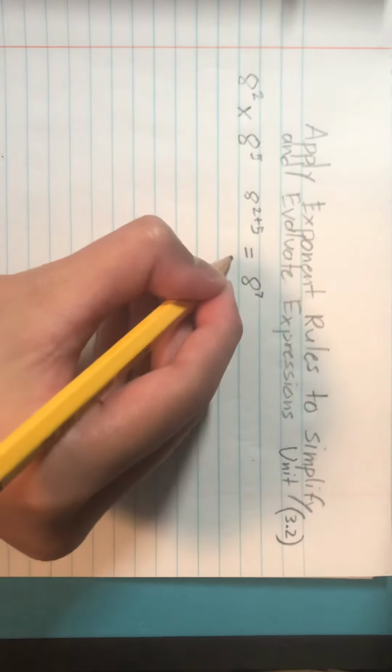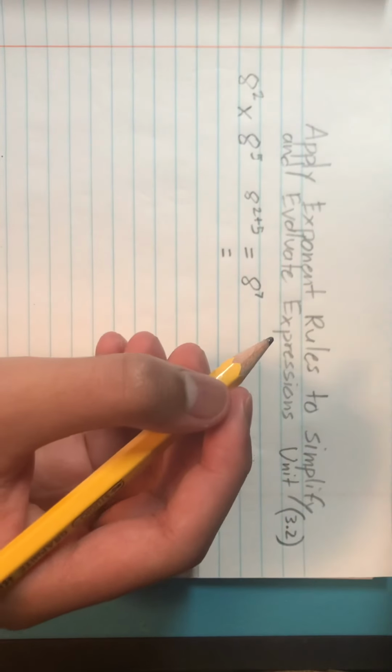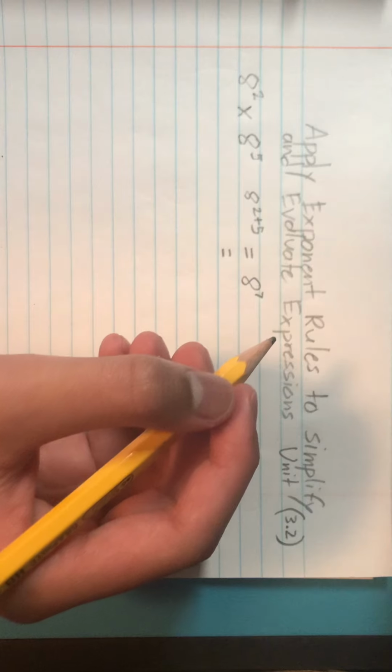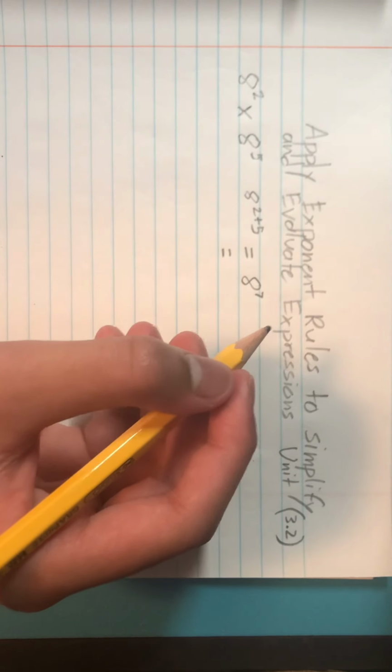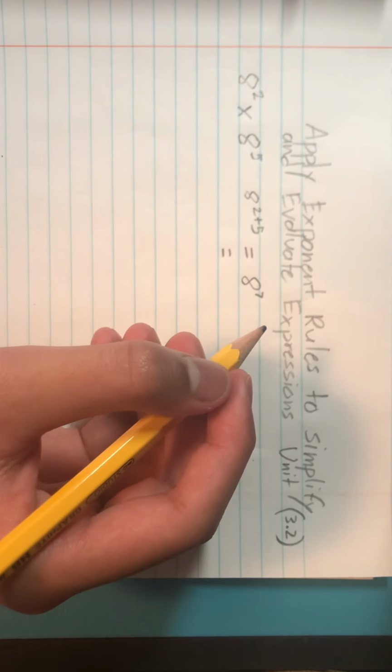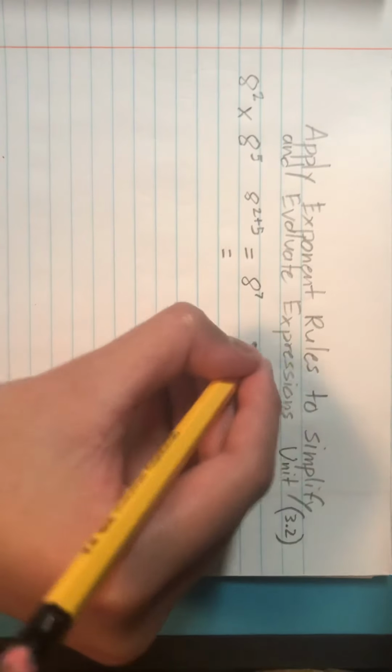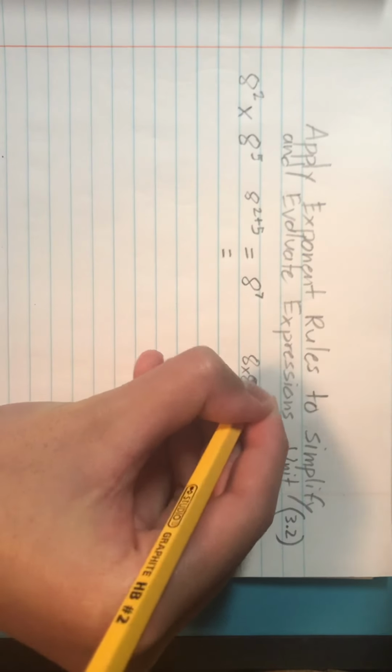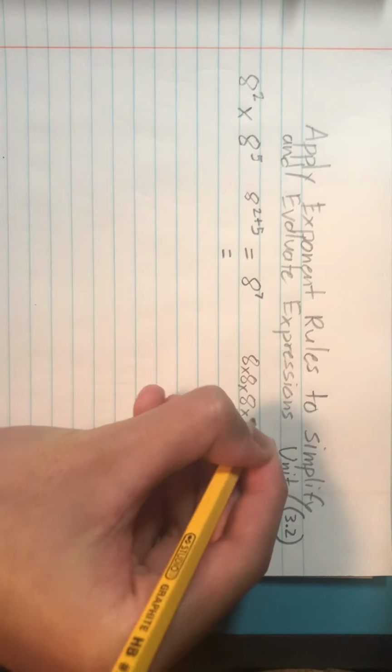8 to the 7. And then if you were to evaluate it, you would have to do repeated multiplication, or I'm just going to do it in a calculator. So you just have to do 8 times 8 times 8, 7 times.